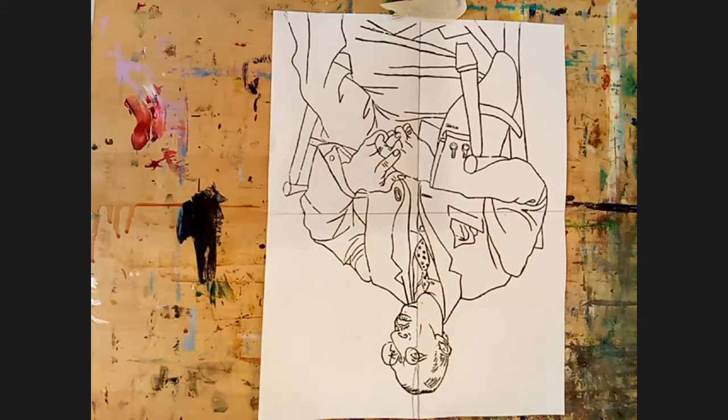So there's something about the focus of, oh my God, I'm just looking at my hand, I'm looking at these lines, that kind of clears the mind of the other stuff. It's a bit like meditation, isn't it? It is. It's exactly like meditation.